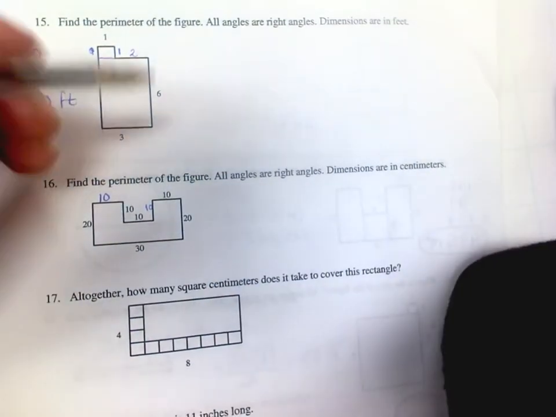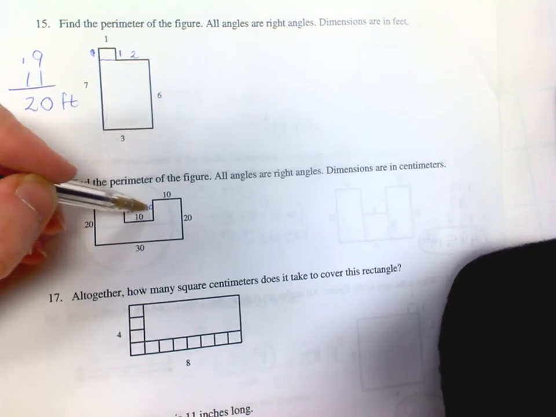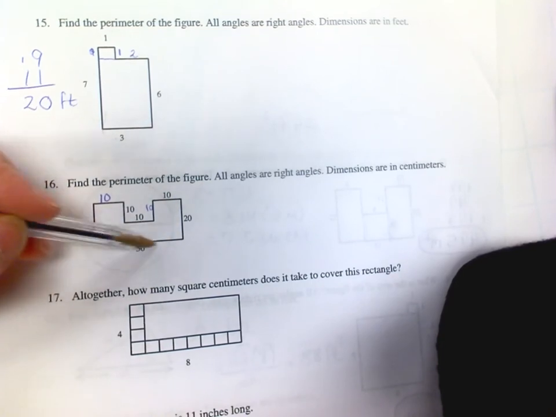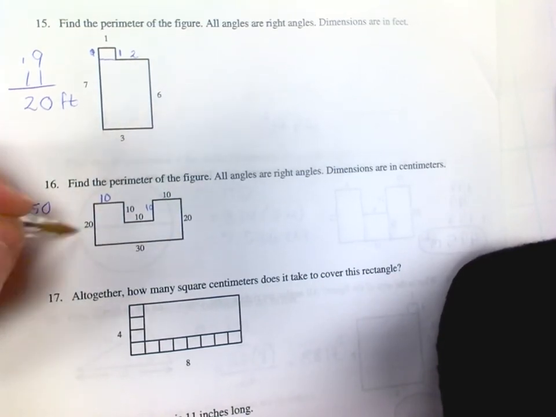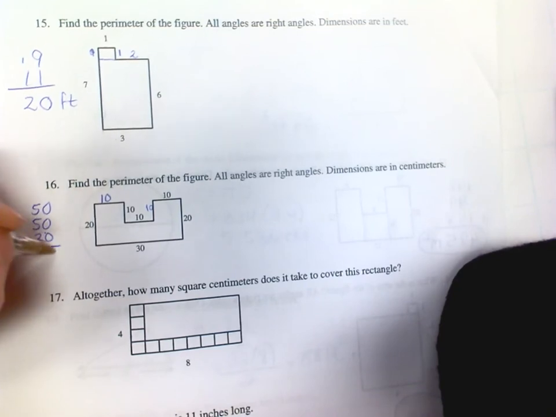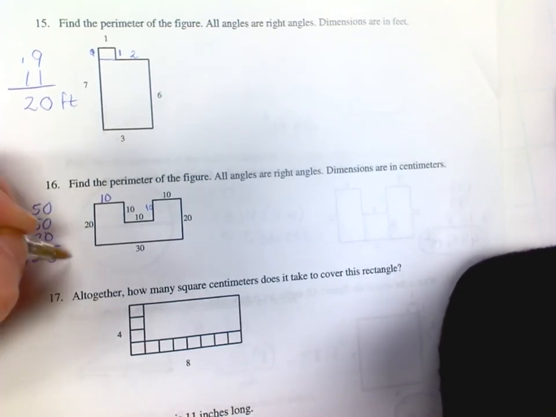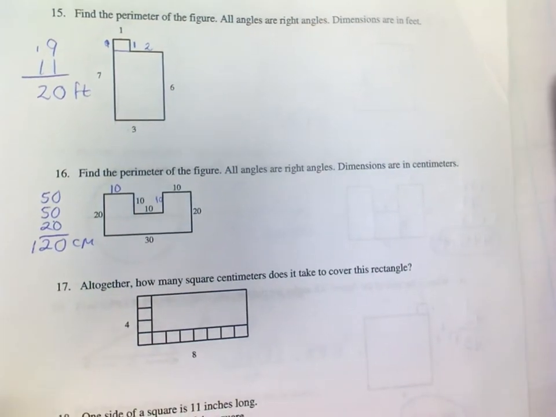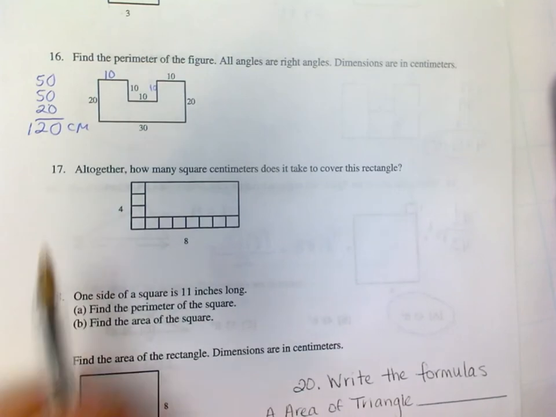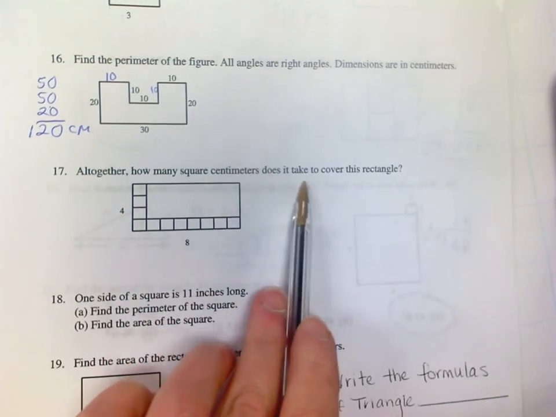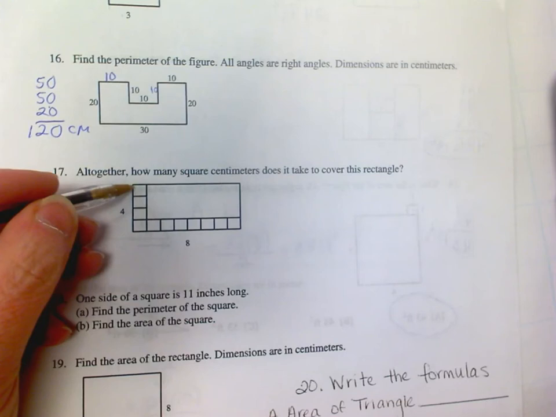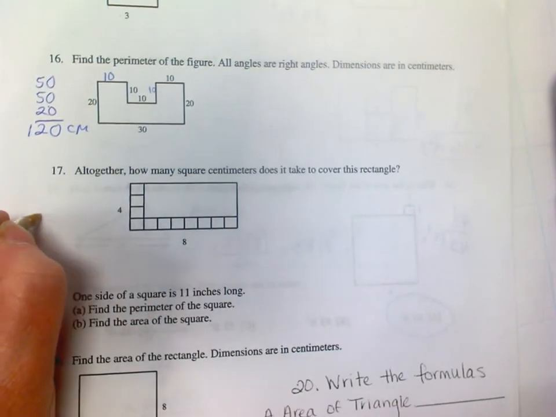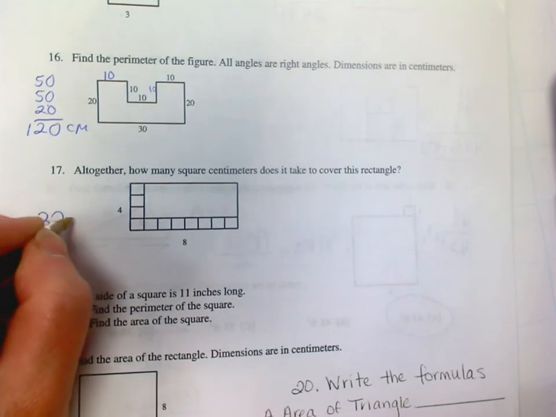Let's add them all up together. 10, 20, 30, 40, 50, plus 20 and 30 is another 50, plus 20. So my answer is 120 centimeters. Altogether, how many square centimeters does it take to cover this rectangle? You're simply going to multiply the base times the height, which is 32 square centimeters.